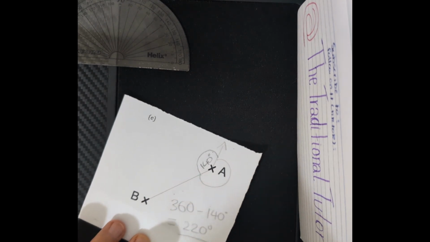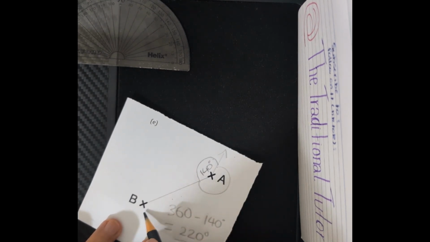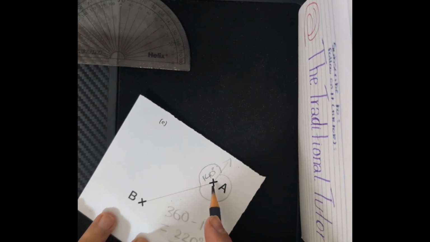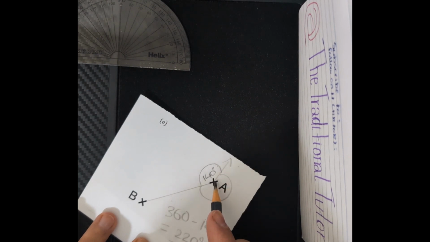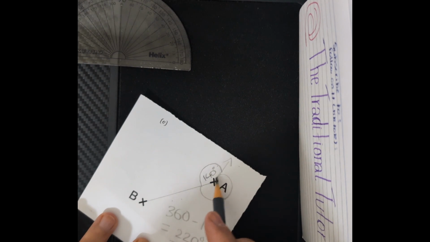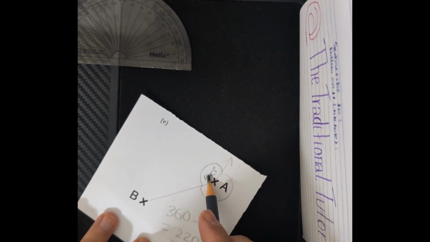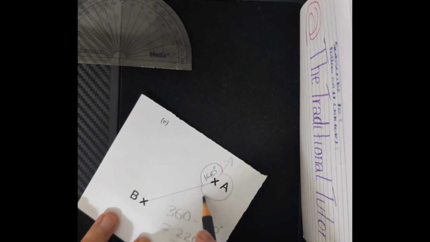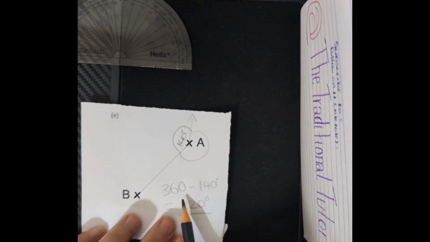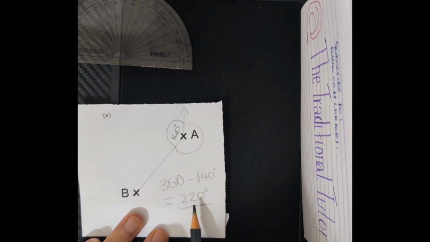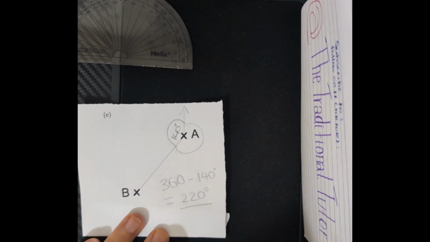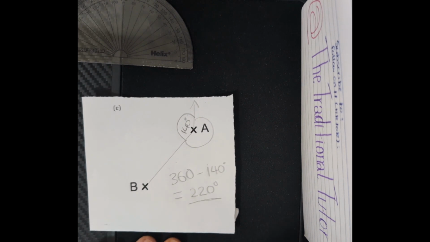So I'll just quickly run through what I did. I connected A to B with a ruler, and then I drew the north line from A because that's where I'm calculating my bearing from. And then I measured the inside angle, so this one here was 140 degrees, and remember I need the outside one. So what I did was the following: 360 minus 140, which finally gave me 220 degrees. Again, it's 3 figures already, so I don't need to do anything else, and that's my final answer.